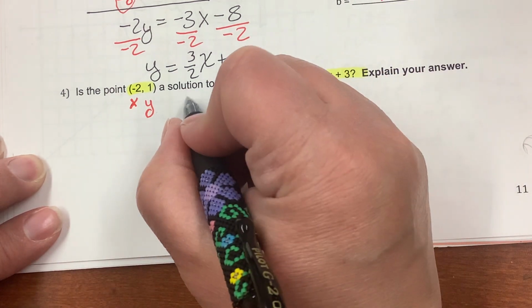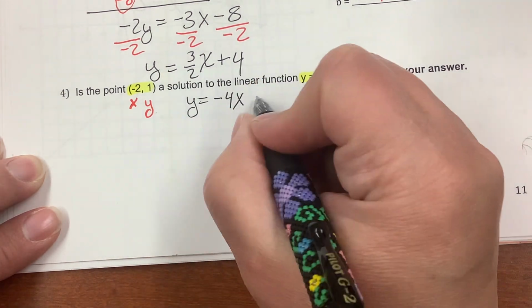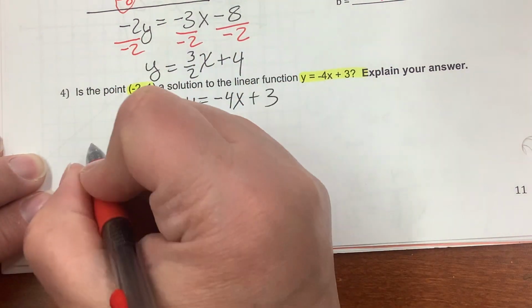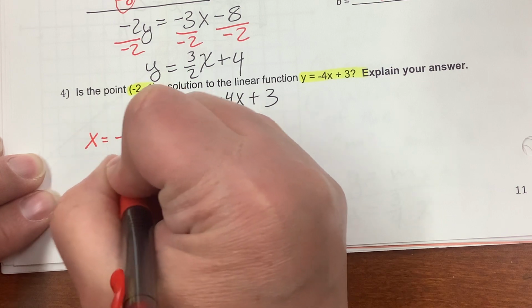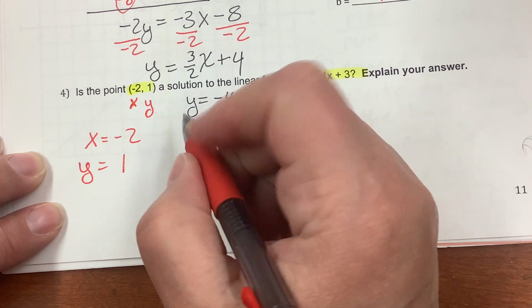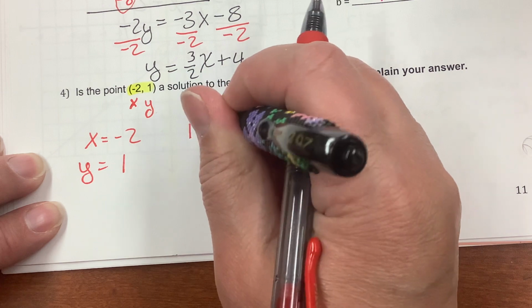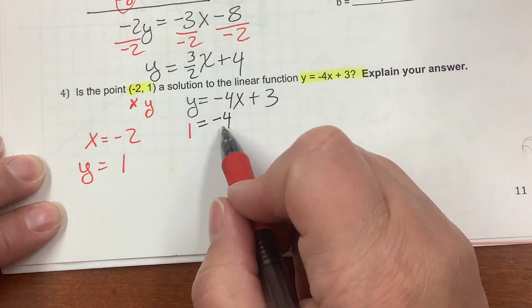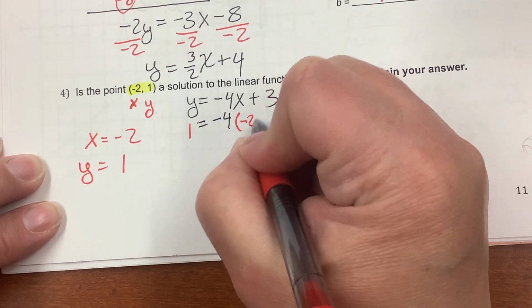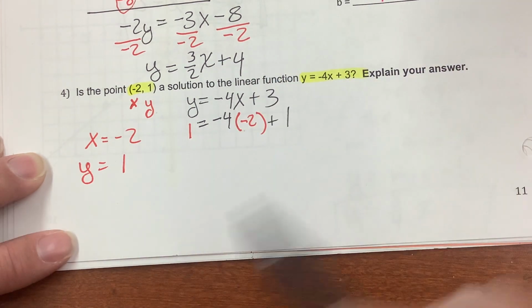So y equals negative 4x plus 3. So I have this. x equals negative 2, y equals positive 1. And I'm going to substitute that in here. So where the y is, 1 equals negative 4. And because the x has a coefficient, I have to put this x in parentheses, negative 2, plus 3. Now I have to solve it.